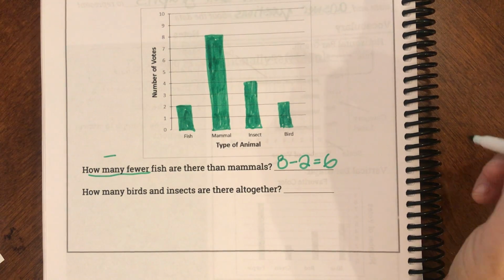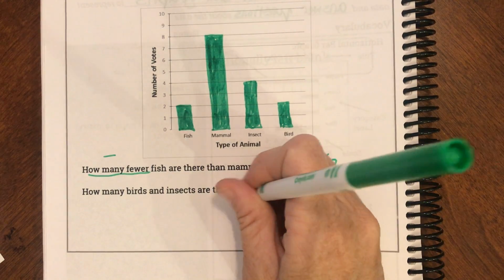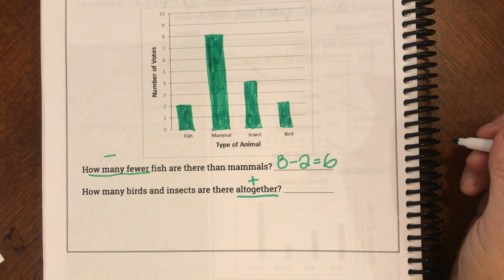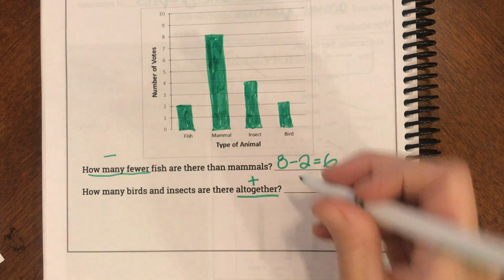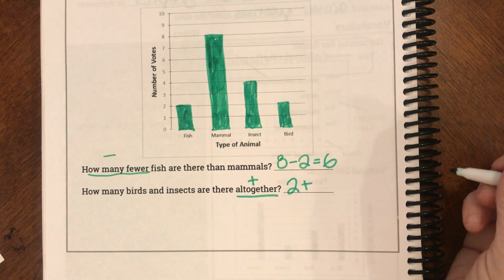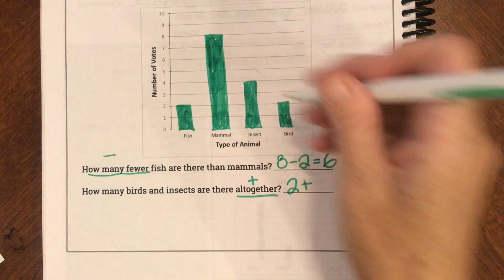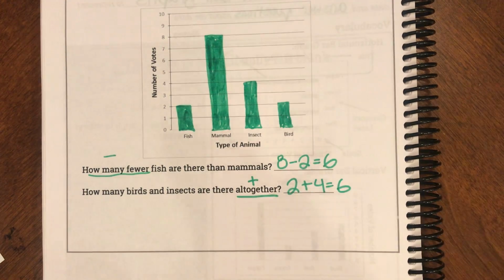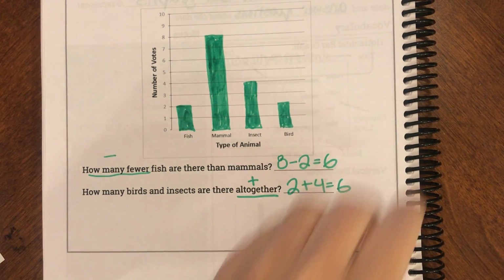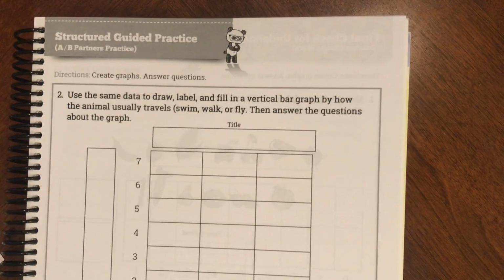How many birds and insects are there all together? All together, that's addition. Well, there's how many birds? 2. How many insects? 4. So our answer is also 6. Okay, let's look at our next problem.